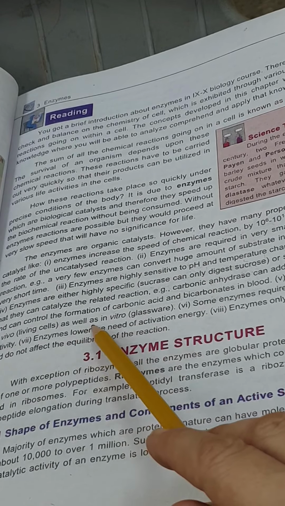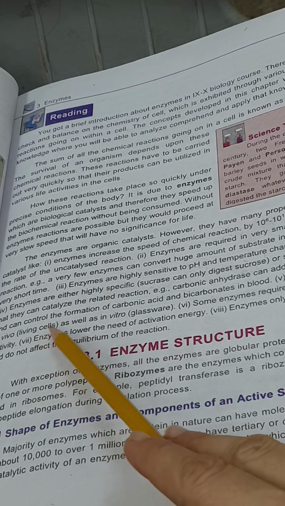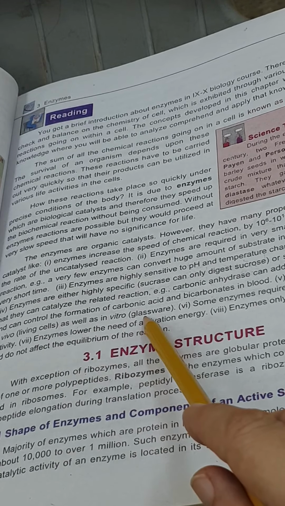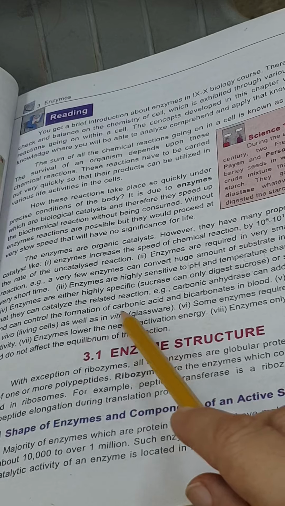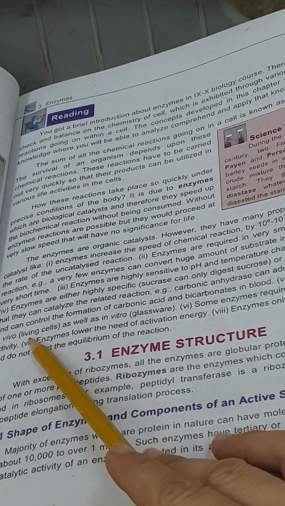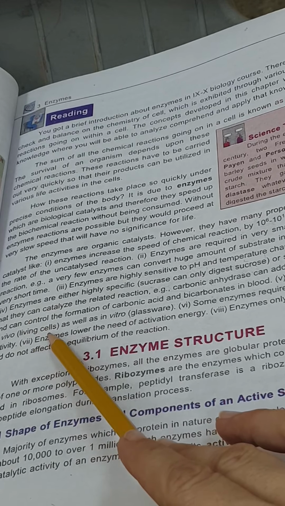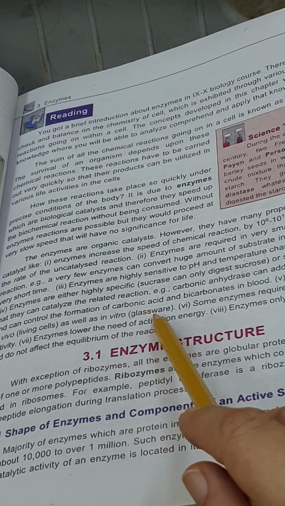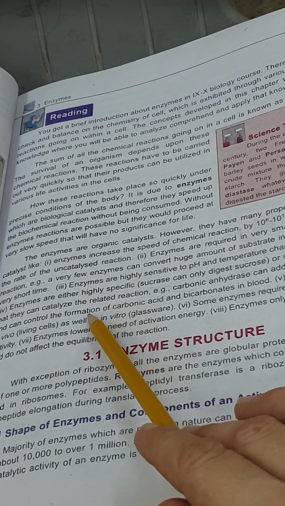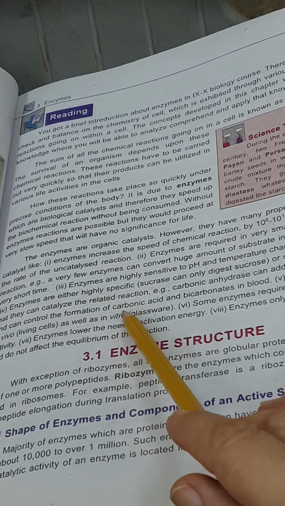The next property is that enzymes work in vivo as well as in vitro. We have already discussed that they work in the living organism, in its internal parts, while they can also work in the laboratory, like in glassware or any other material.